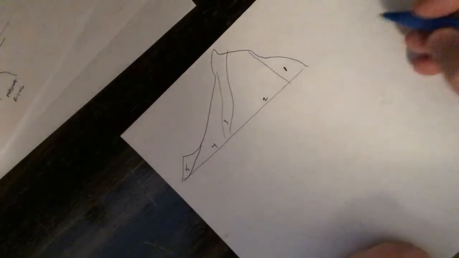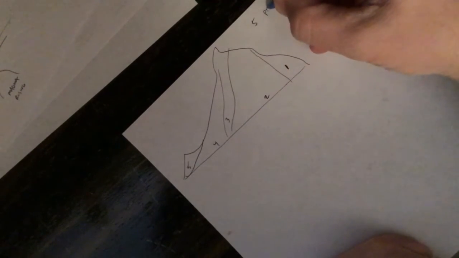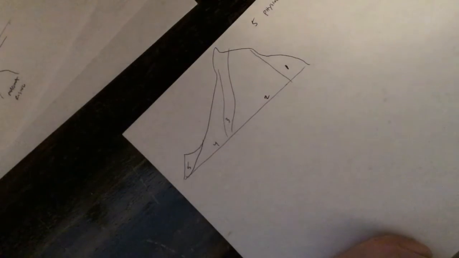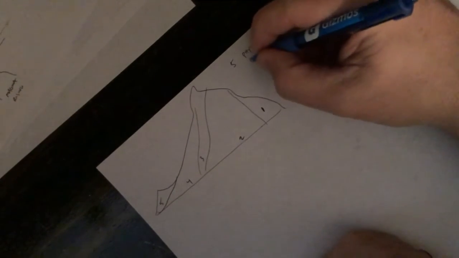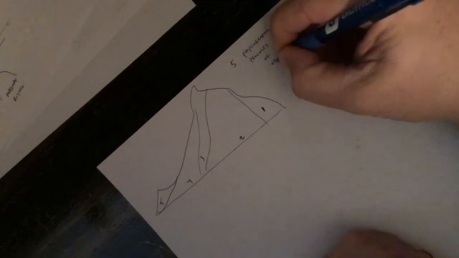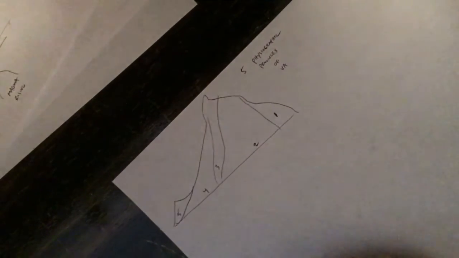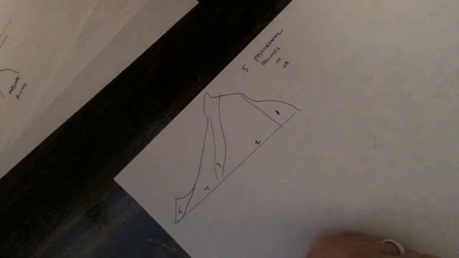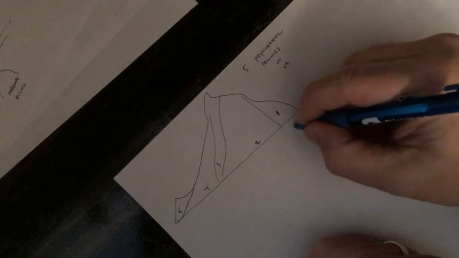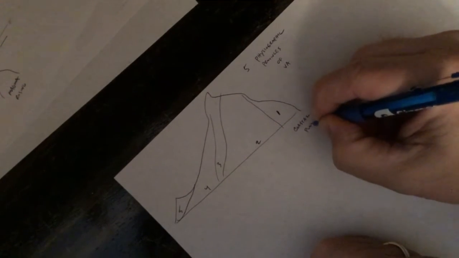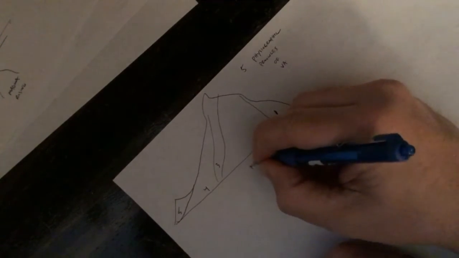You have 5 physiographic provinces of Virginia. And physiographic provinces, that just means like geologic zones, like places where the rocks are unique. So number 1 here is the coastal plain. Number 2 is the Piedmont.